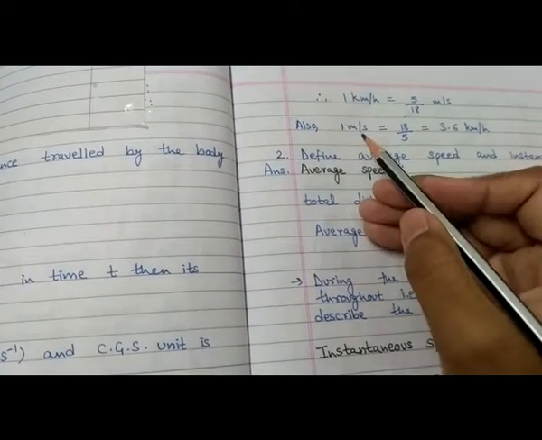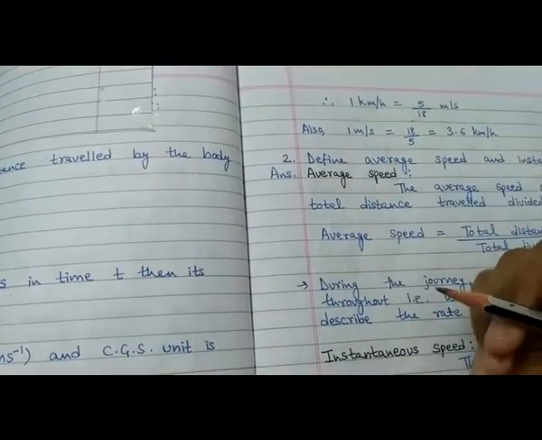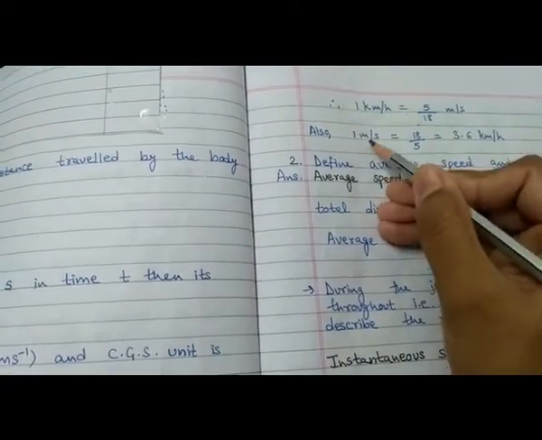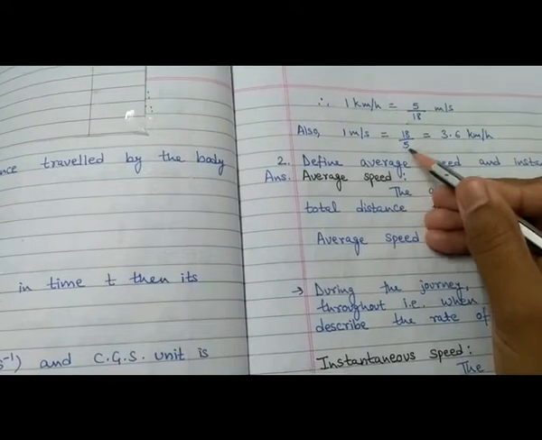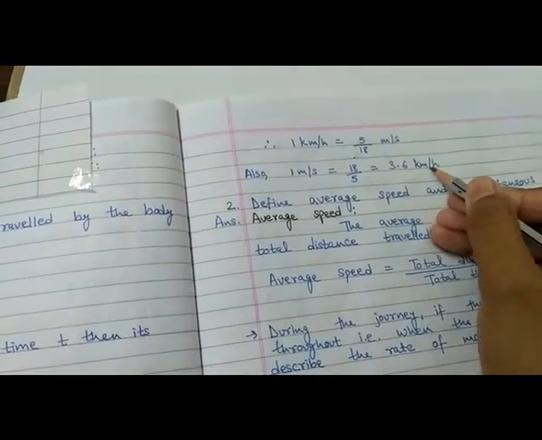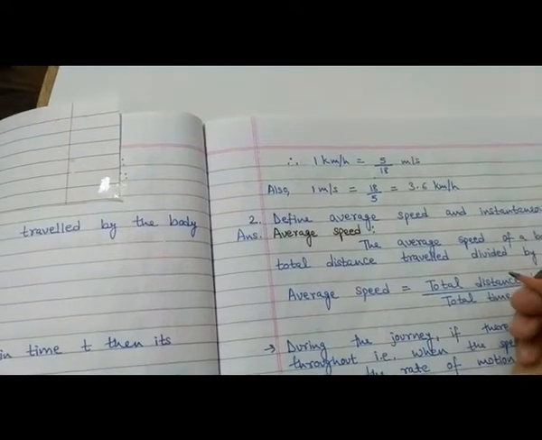Okay, and 1 meter per second, this was 1 kilometer per hour. Now 1 meter per second is equivalent to 3.6 kilometer per hour. Okay.